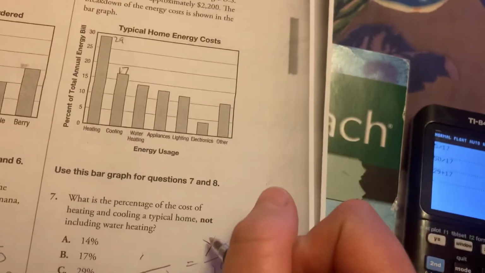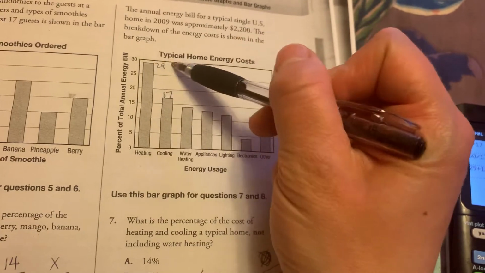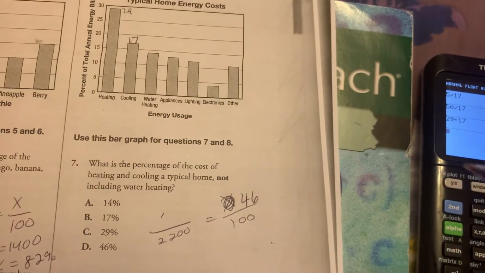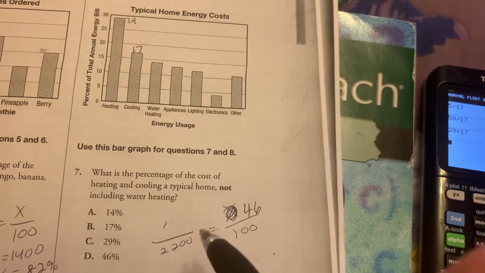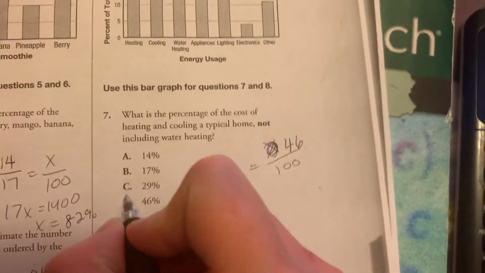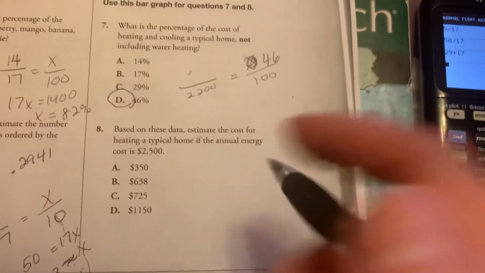Oh, that's 46%. Sorry. I misread the sign. It said percent of total bill. So that's about 46%. So we don't even have to cross multiply. It's just asking you to add up the numbers. That's fine. My bad.